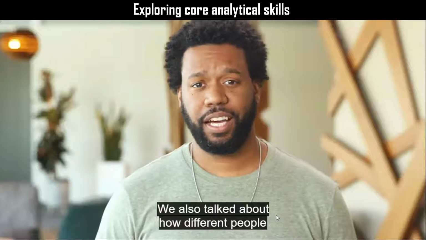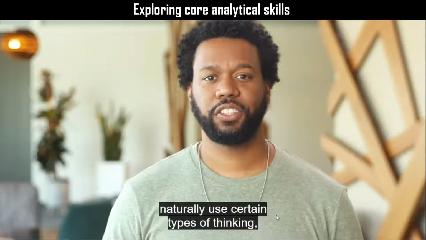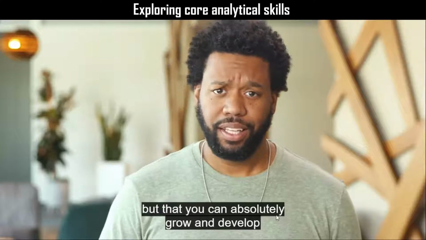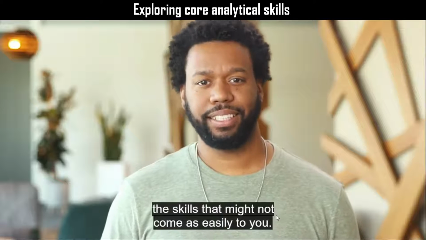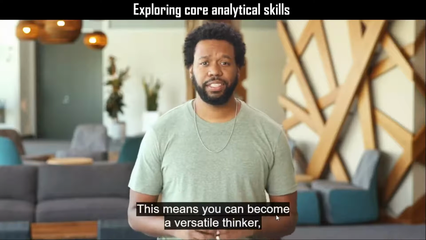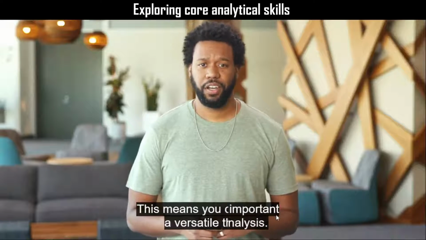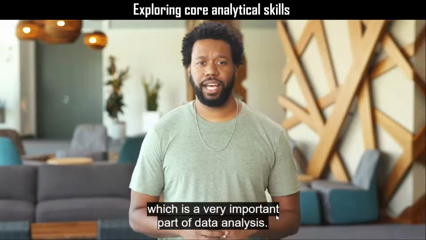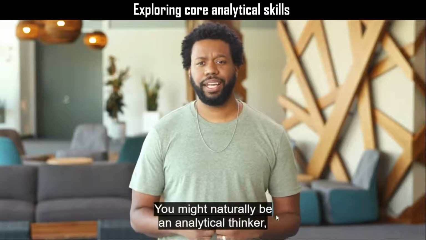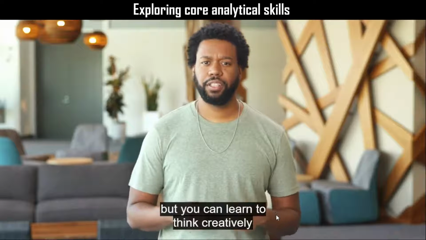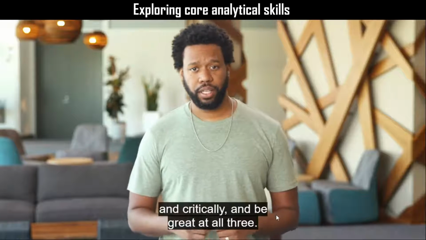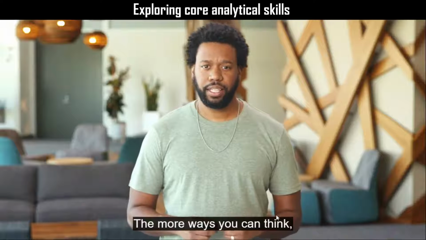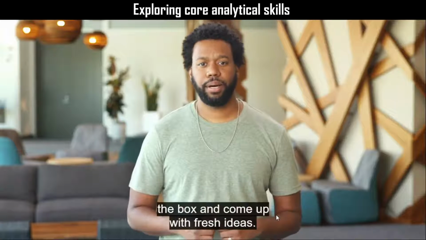We also talked about how different people naturally use certain types of thinking, but that you can absolutely grow and develop the skills that might not come as easily to you. This means you can become a versatile thinker, which is a very important part of data analysis. You might naturally be an analytical thinker, but you can learn to think creatively and critically, and be great at all 3. The more ways you can think, the easier it is to think outside the box and come up with fresh ideas.